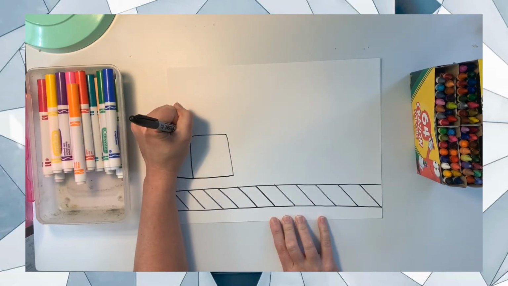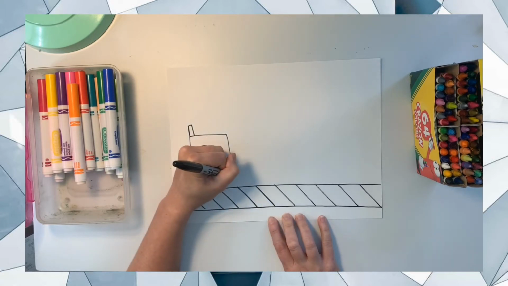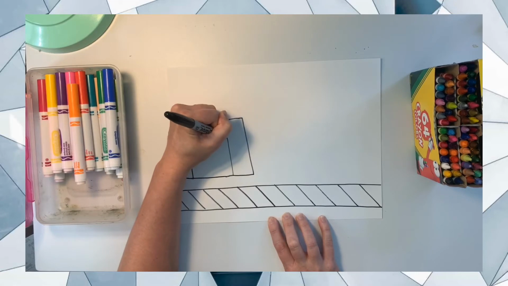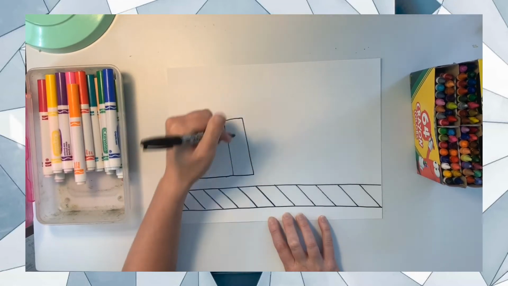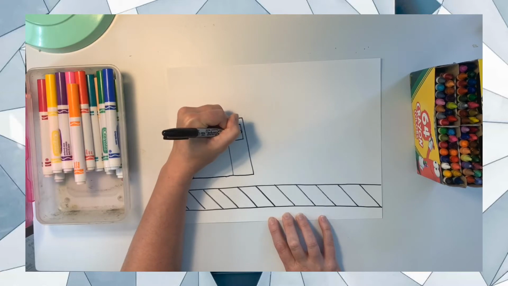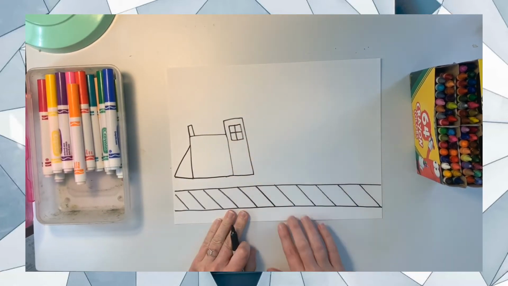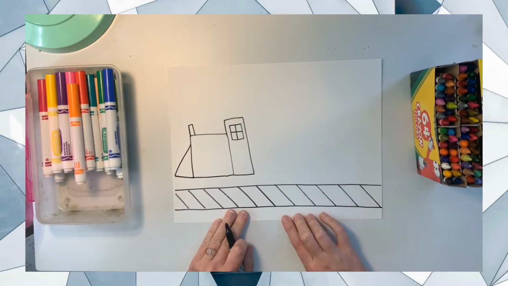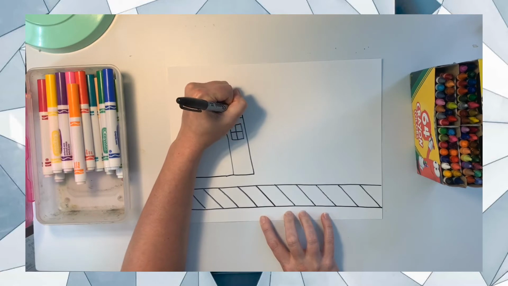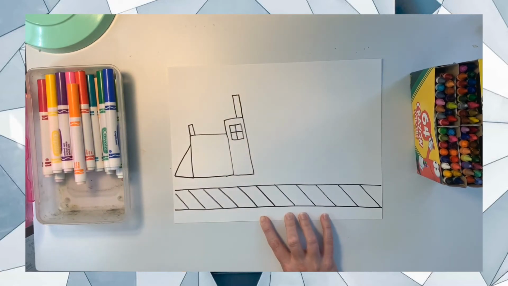I could put a little rectangle on top of my engine, and then a big rectangle right here, because I'm going to put a window over here for my conductor to look out of. This is where the conductor will be driving the train. I also will draw a rectangle up here for steam to come out of my train.